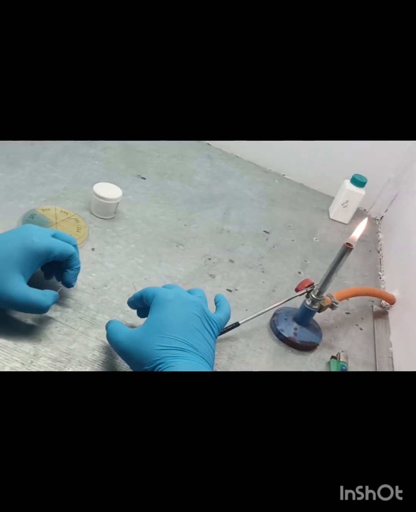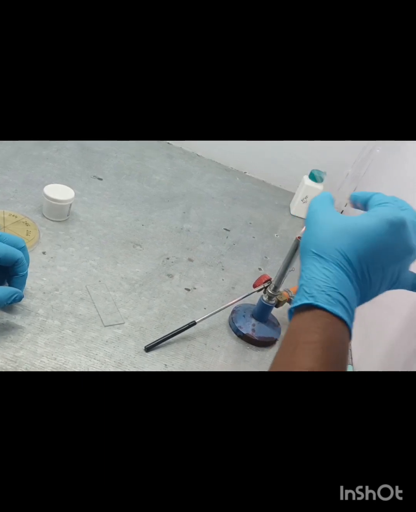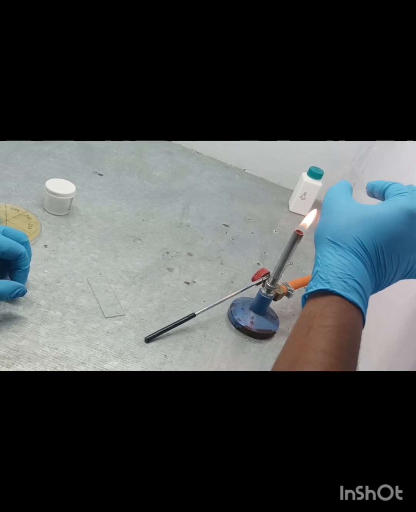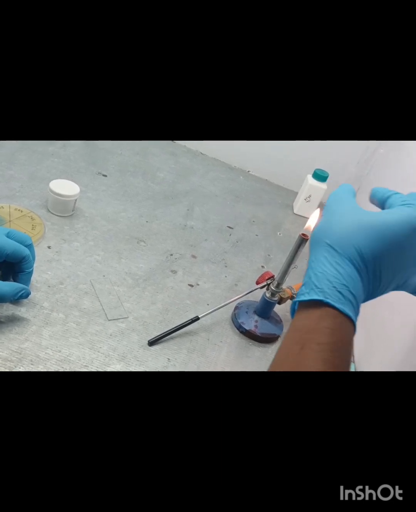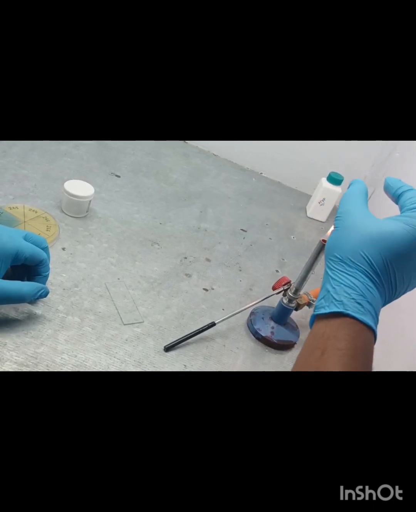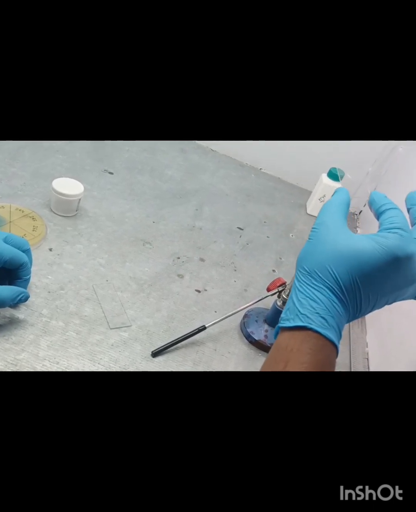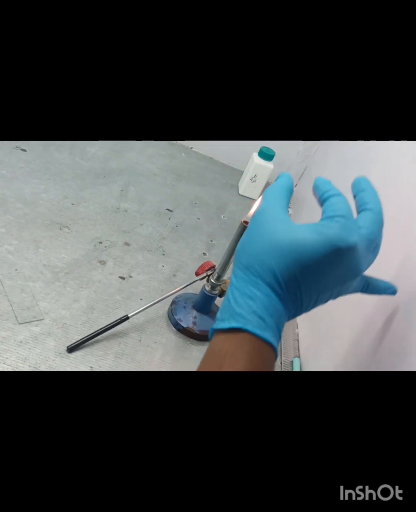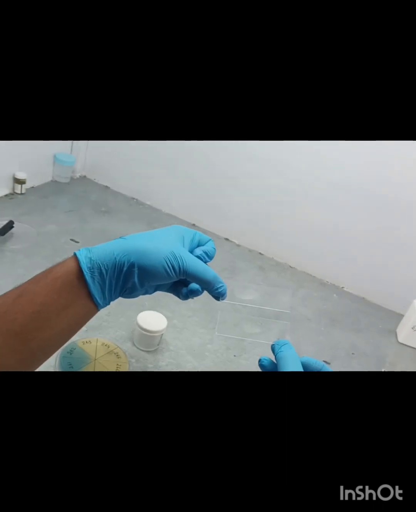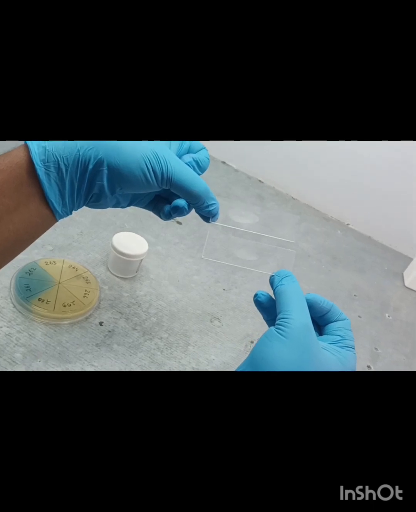Okay, what is the reason for heat fixing? There are two reasons. One, it can decontaminate it. Number two, at the time of washing in the gram stain procedure, the bacterial cell wall easily attaches to the glass slide, so it never washes off from the slide. This is the prepared smear. Now we will perform gram stain.